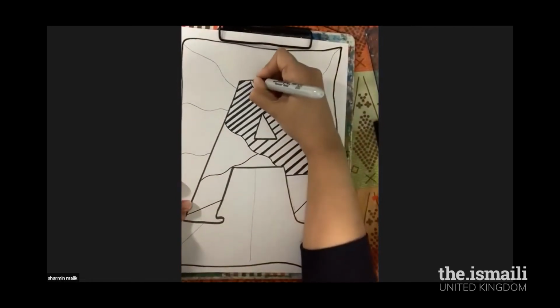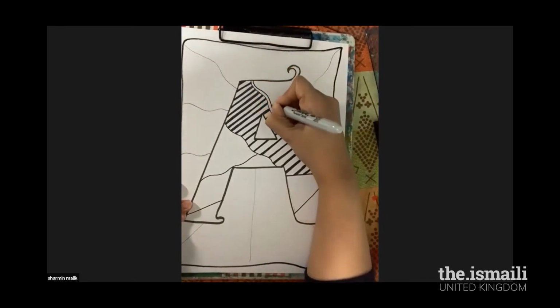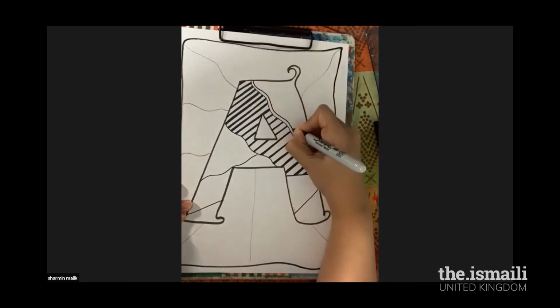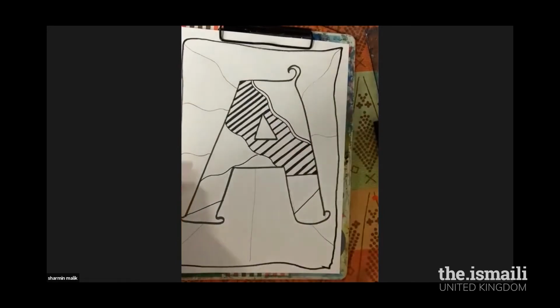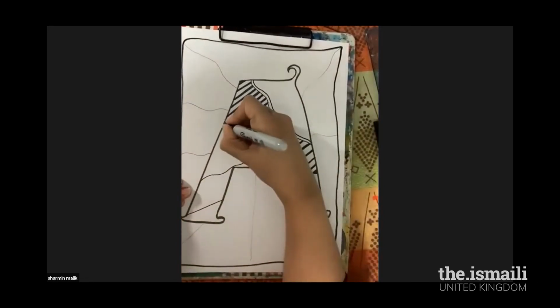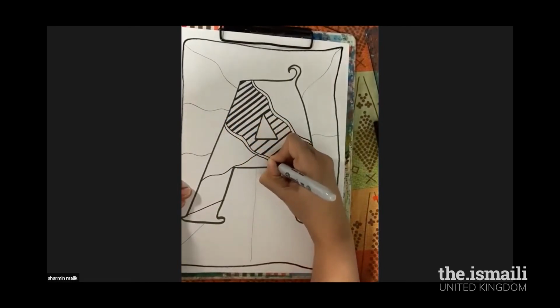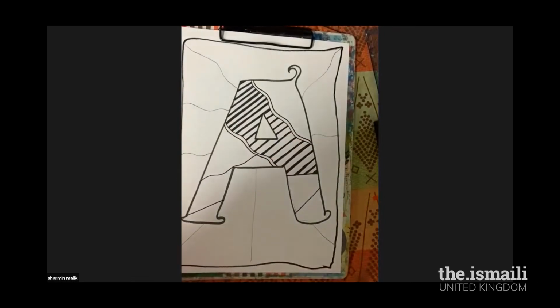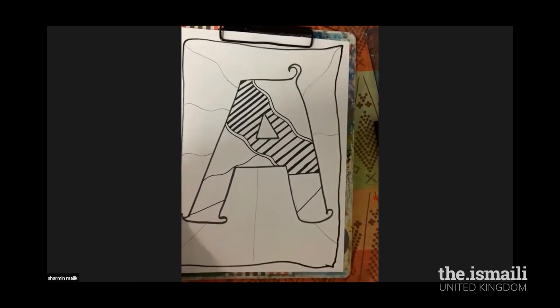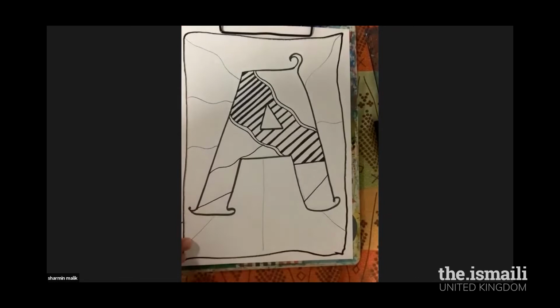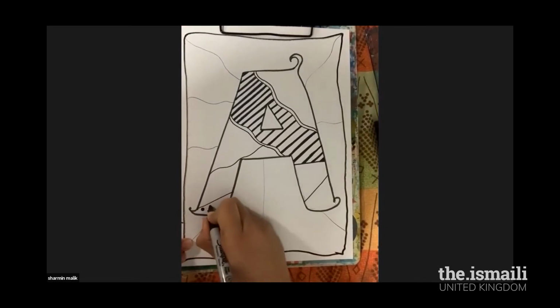Maybe I'll just double this up. Don't be scared, just do it. It will turn out really nice. That's the best part about this art. You don't have to worry about the end result. It's gonna look good. So maybe in this smaller section, I can add some big and small bubbles or dots.